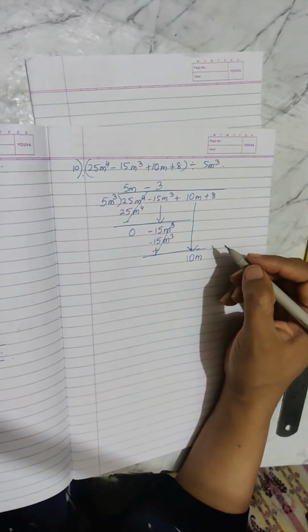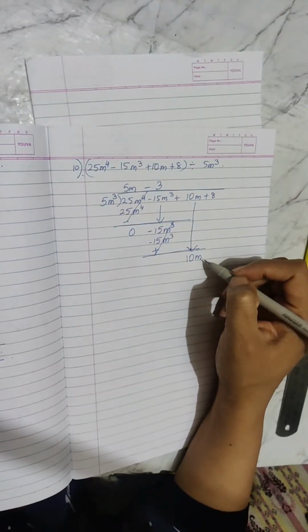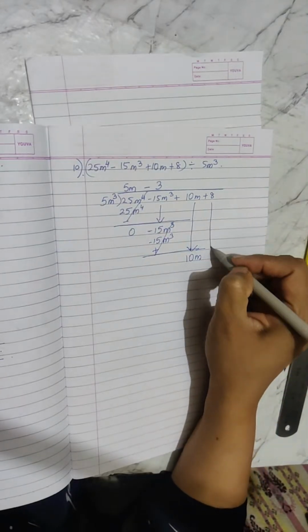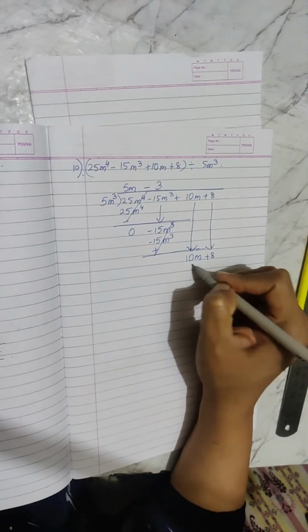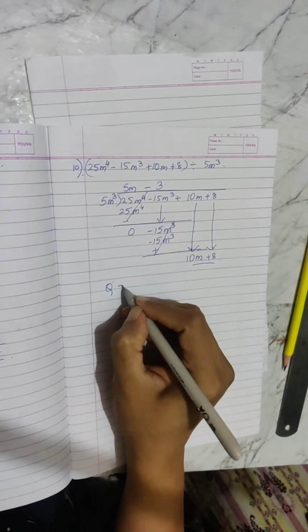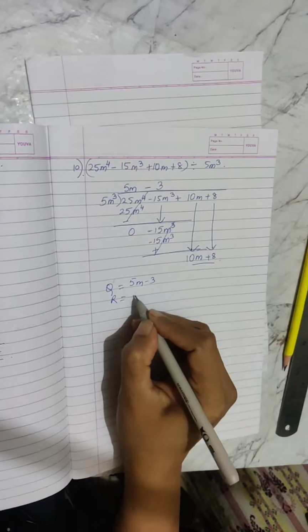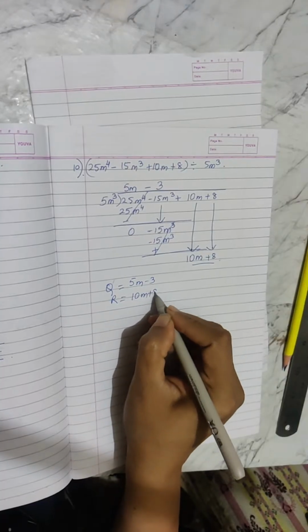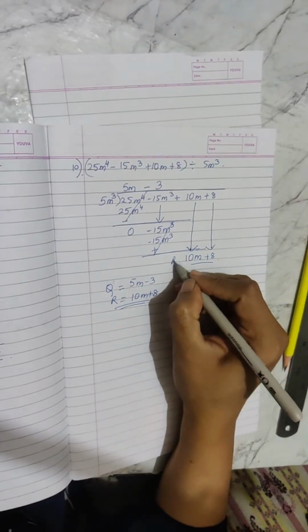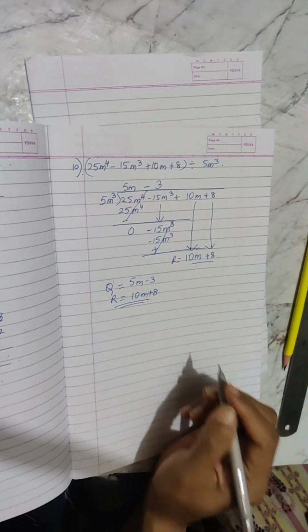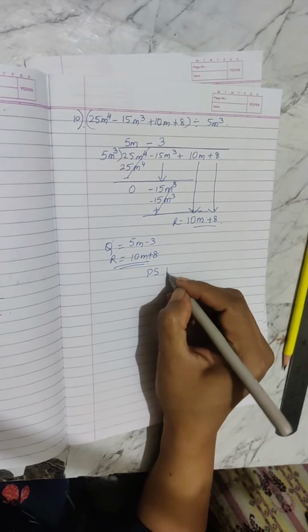As I told you before, you cannot divide a variable if the power is less. So this will be the remainder. So quotient is 5m minus 3 and remainder is 10m plus 8. So this finishes 10.1. Moving on to practice set 10.2.